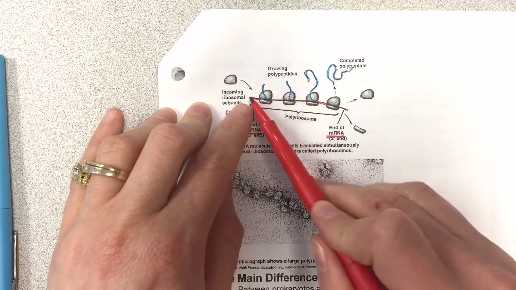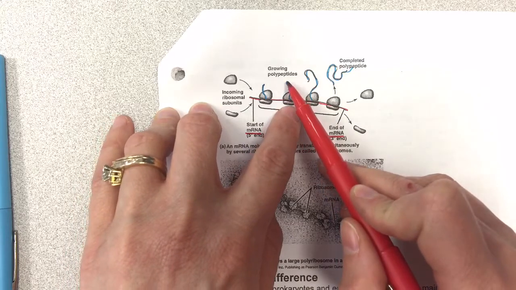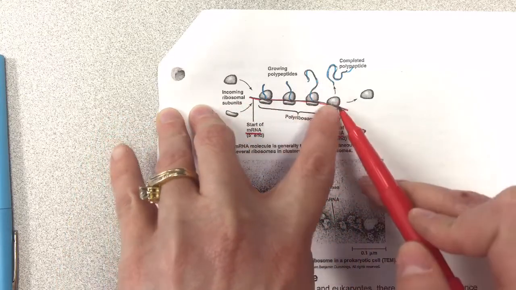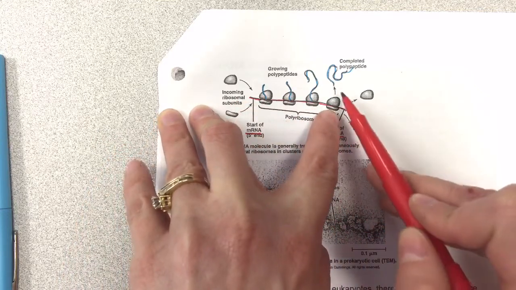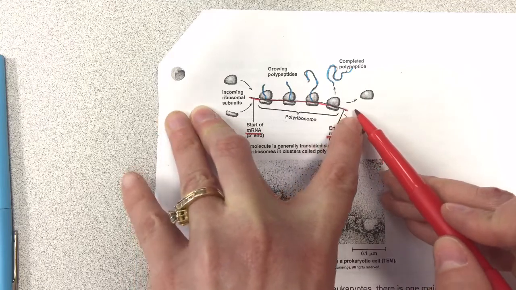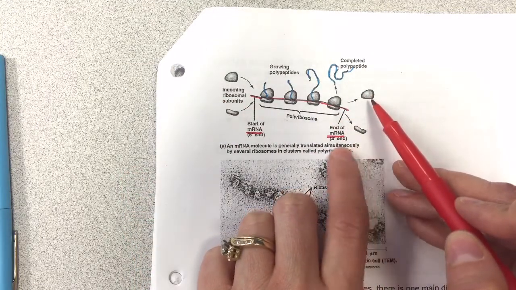But this ribosome right here started here and has gone longer, so it's been adding more amino acids. This one started before that, so now it's much longer. And this one is just about to the end, and it has completed its polypeptide strand. And notice here, once the ribosome gets to the end, it dismantles and comes apart again until it's used again.